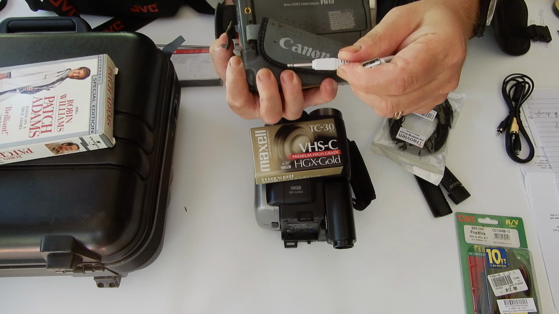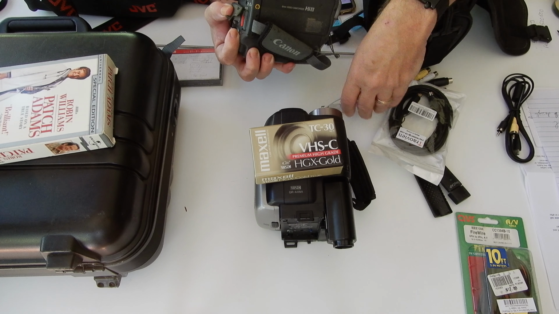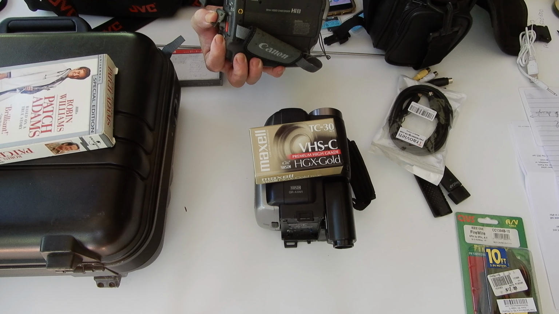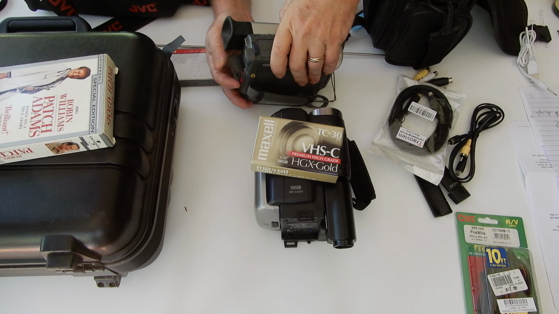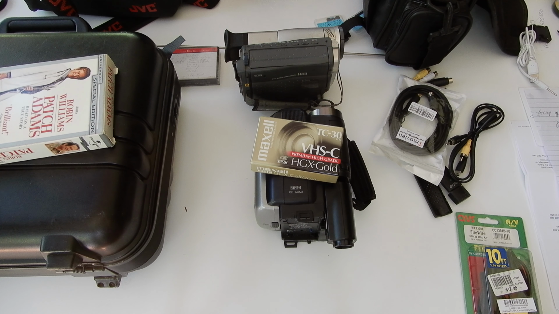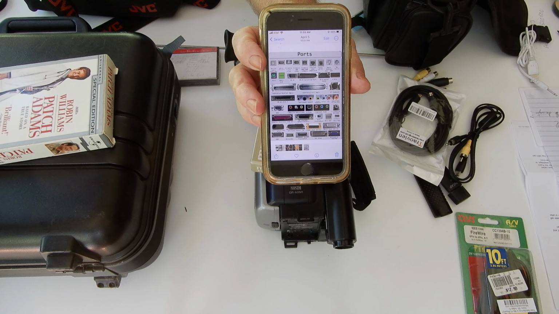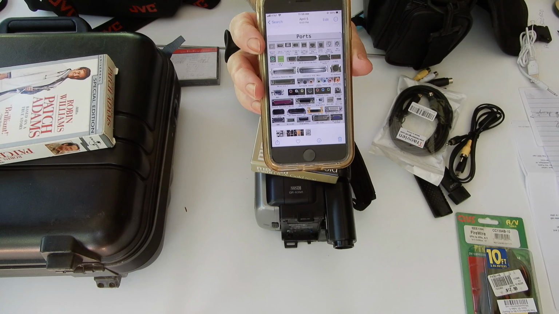You have a jack that goes here, and then you have a video output like this one. So it's important that you know the difference between component and composite. So I let you Google so that you understand.